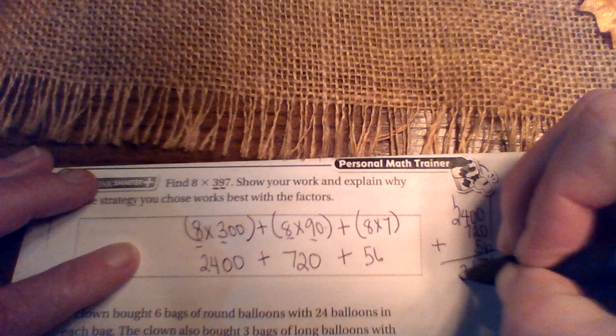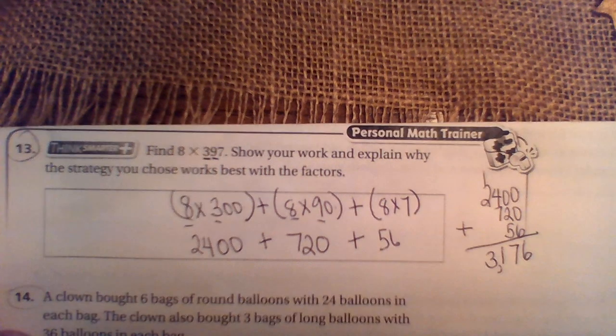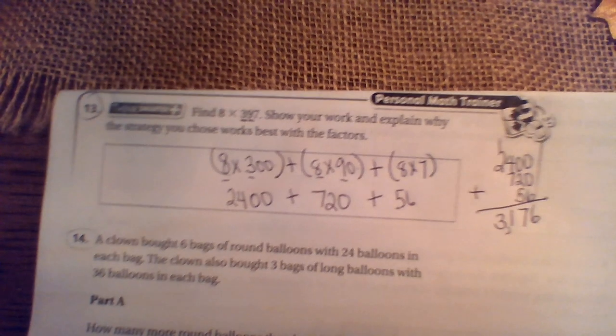3,176. Now, you can do it by regrouping if you want, like I said. If you prefer that, it's fine.